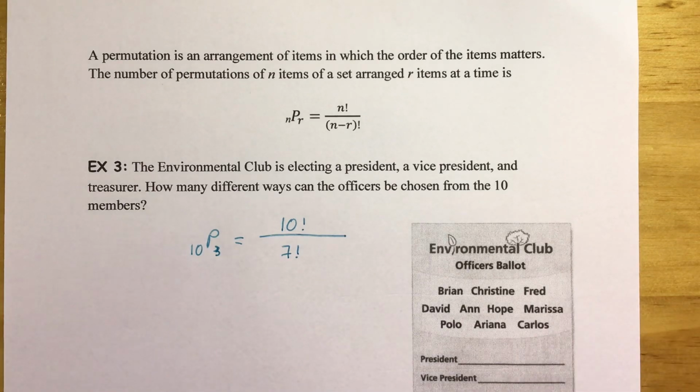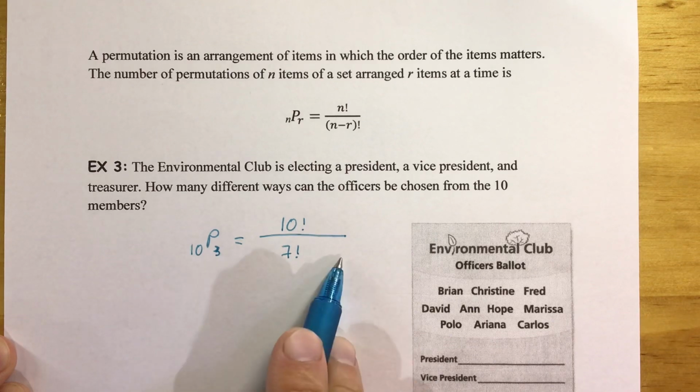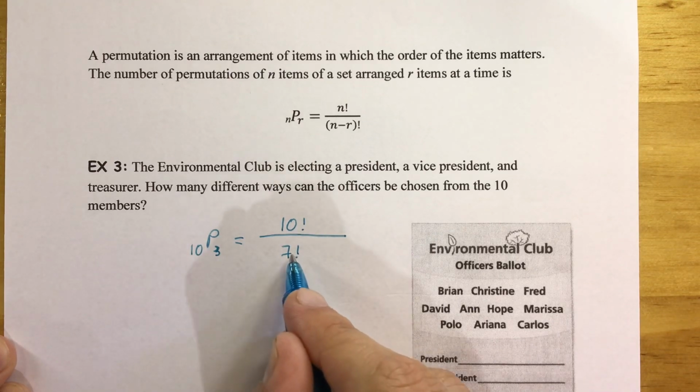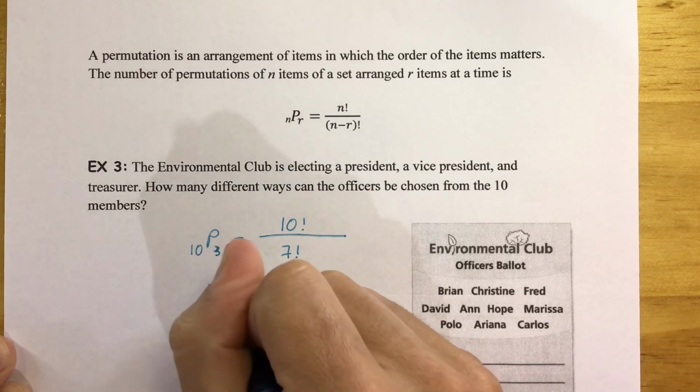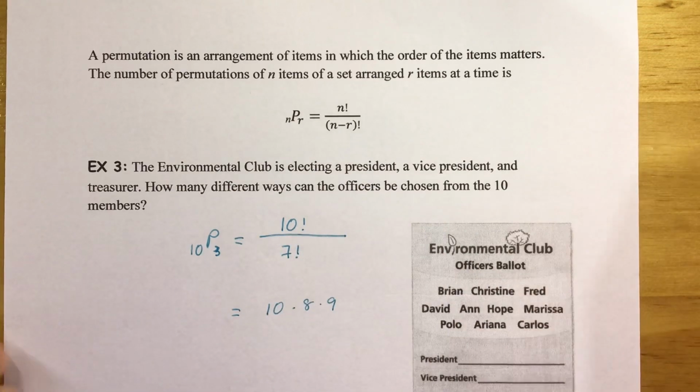Now, I could go to the calculator and do all that, but if you remember what I did in example 2, this is just 10 counting down. This is 7 counting down. Most of the numbers are going to cancel out, and all you're going to be left with is 10 times 9 times 8.